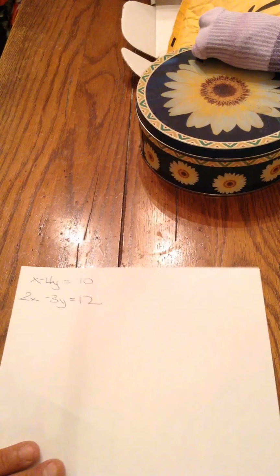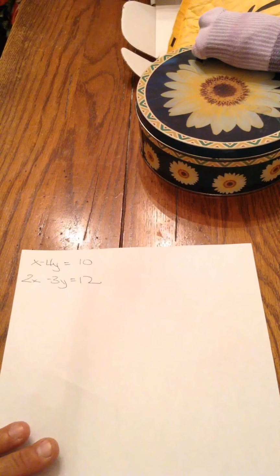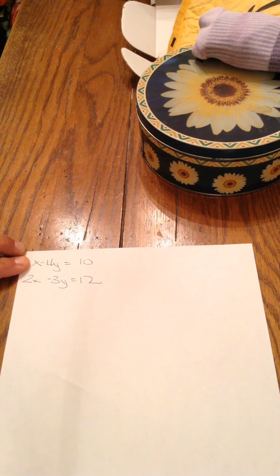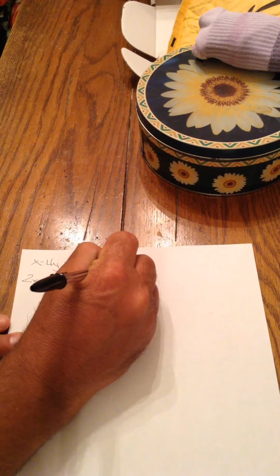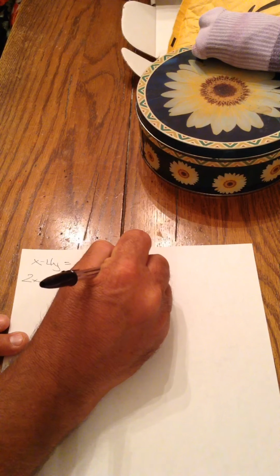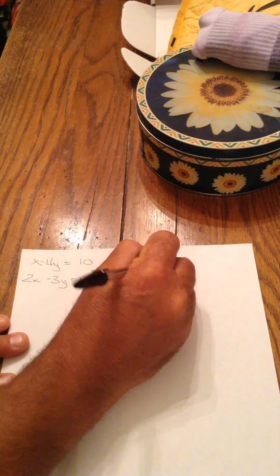Alright, now the second one you asked about, x minus 4y equals 10, 2x minus 3y equals 12. Because they're both in standard form, ax plus by equals c, I would use elimination, and in order to do that we need opposites. Since that has a coefficient of 1, I'm definitely going to multiply that one. Since that's a positive 2, I want that to be a negative 2. So when I multiply that whole equation, it's negative 2x plus 8y equals negative 20.